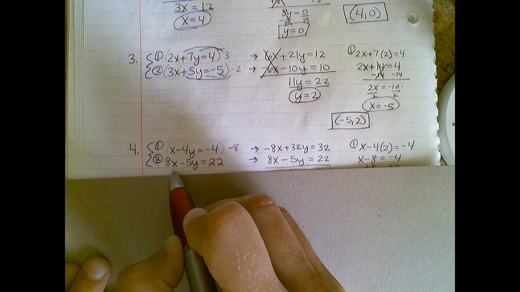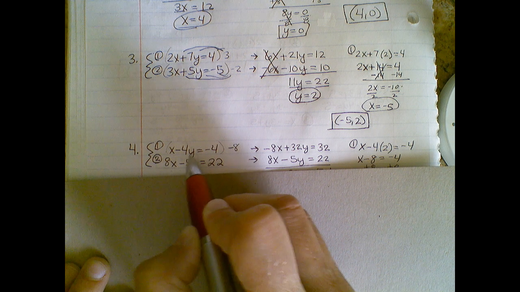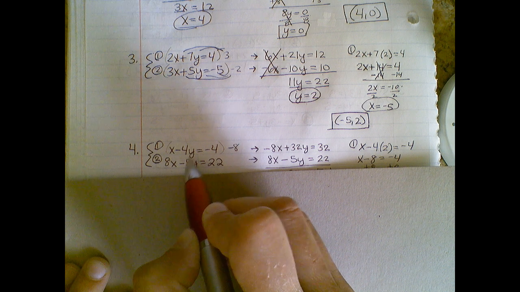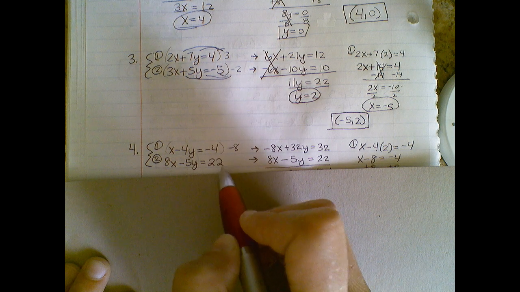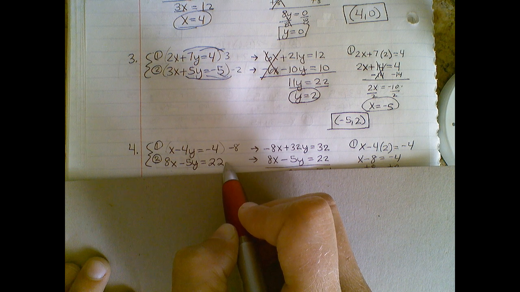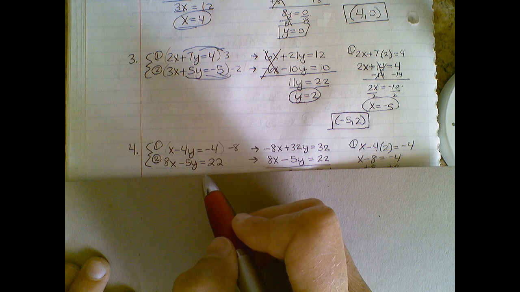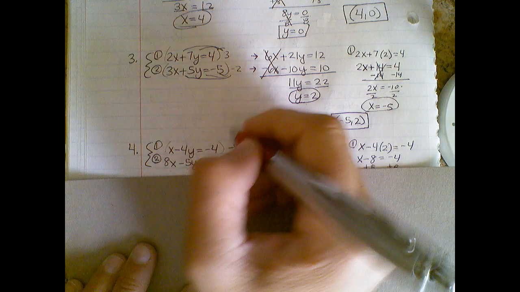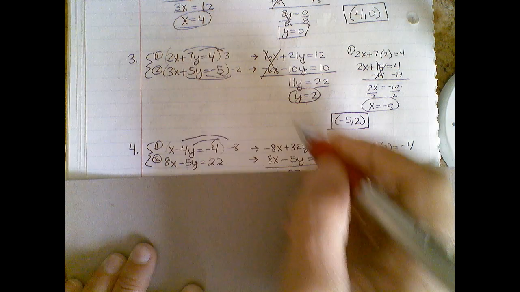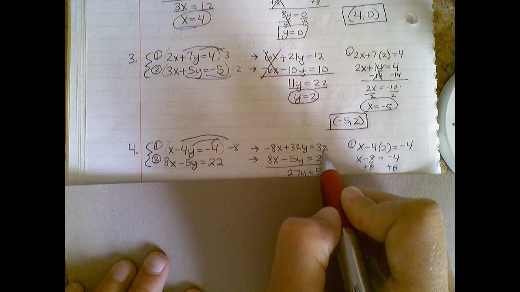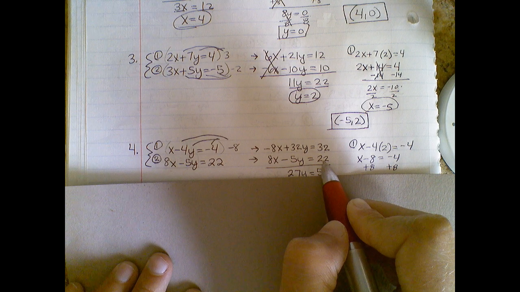Now if I didn't do that, another option that I could have is negative 4 and negative 5. 20 is the smallest number that they both go into. So I can multiply one by 5 and one of them by negative 4 to have it be 20y and negative 20y. So that would be another option. But if I multiply this top one by negative 8, I end up with negative 8x plus 32y equals 32. The bottom one, I just wrote the exact same way.